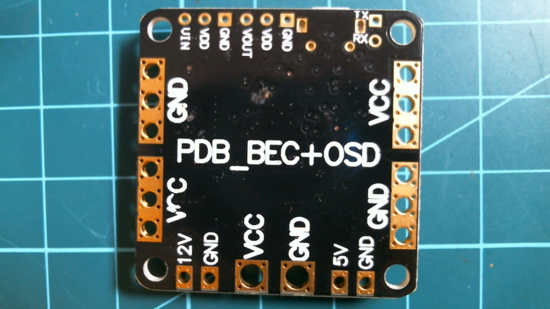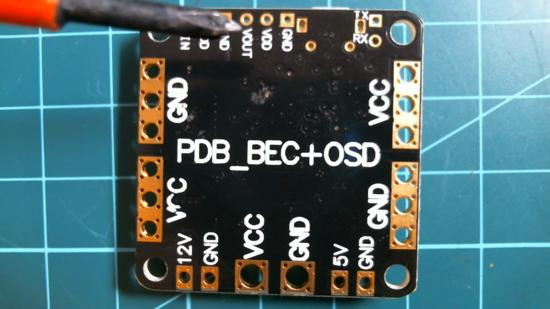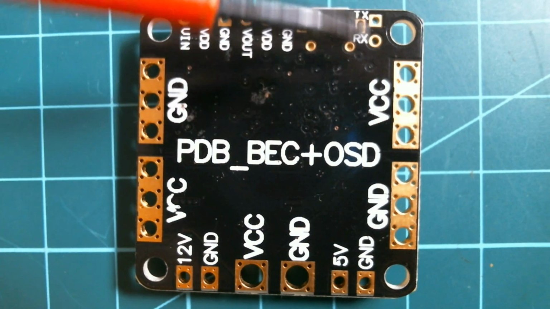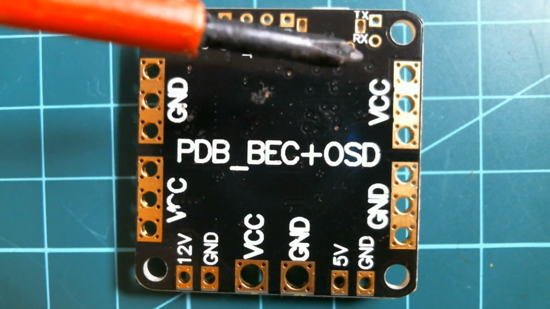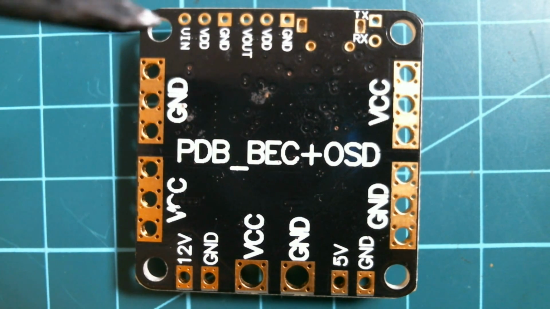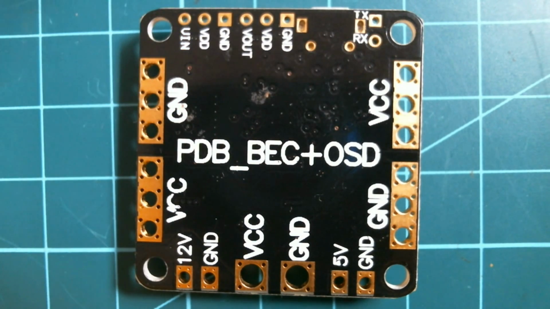Okay, a final quick shot, the back of the board. There you can see where the video goes in and out, and the 2 pins at the end that I indicated earlier that communicate with your flight control board, TX and RX. So there you go. The PDB BEC+OSD.